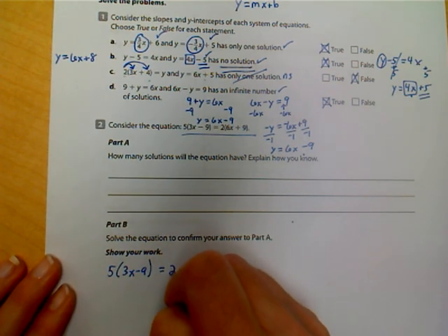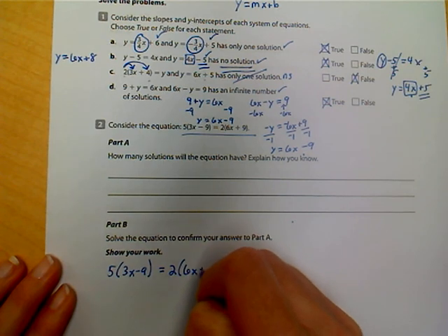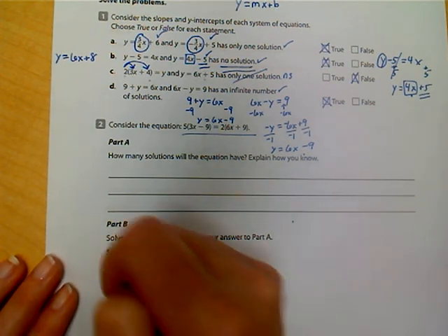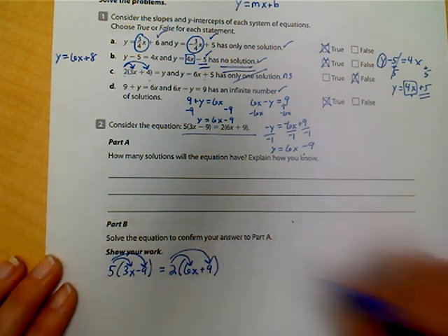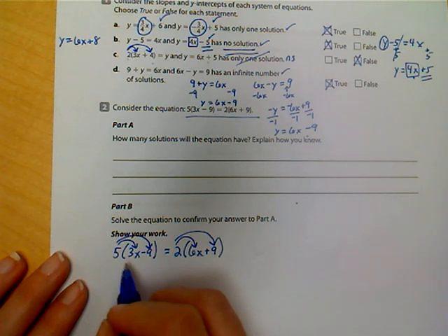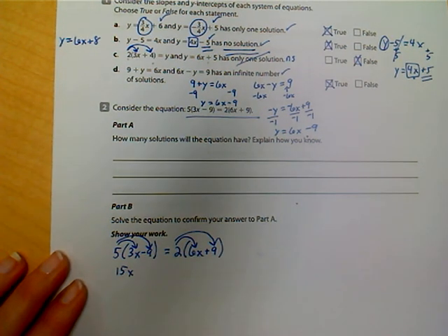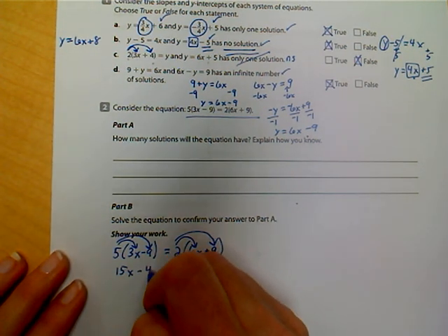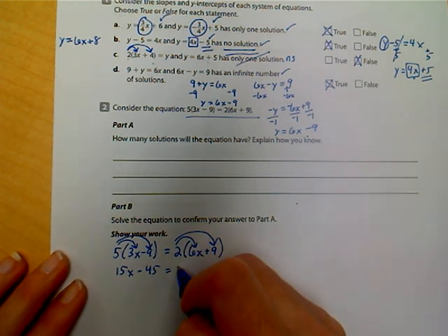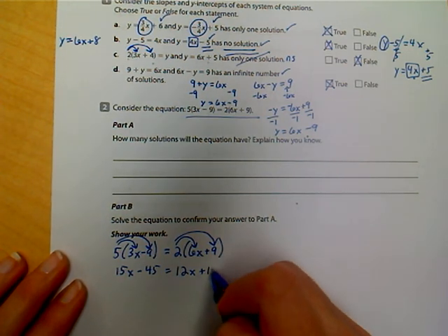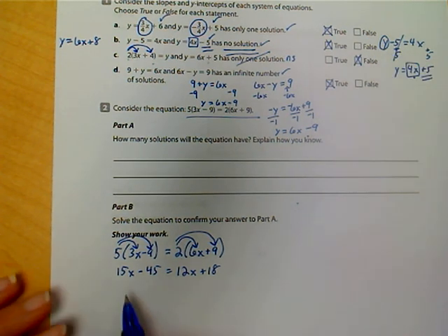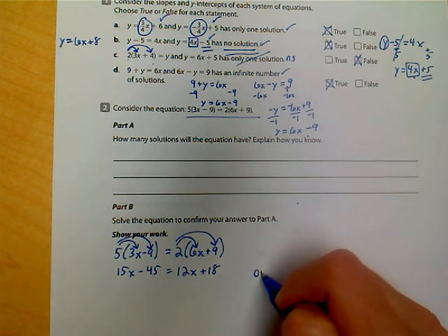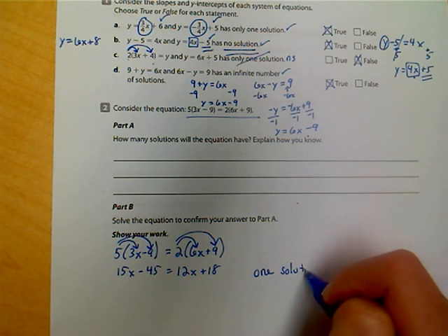And we're solving the equation. So the first thing we need to do, and you guys are awesome at this, is getting rid of your parentheses, distributing in. So 5 times 3x gives you 15x. 5 times negative 9 gives you negative 45. 2 times 6x gives you 12x. 2 times 9 gives you 18. Now, same thing that we did up here. I have different slopes. So when I have different slopes, I am going to come up with one solution.